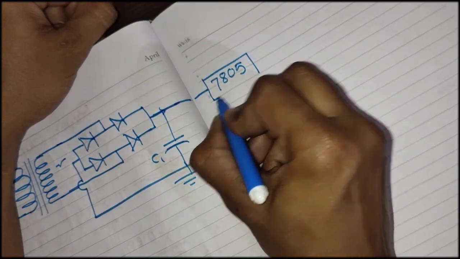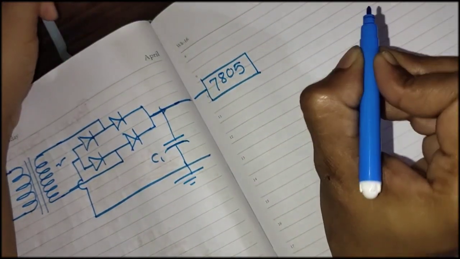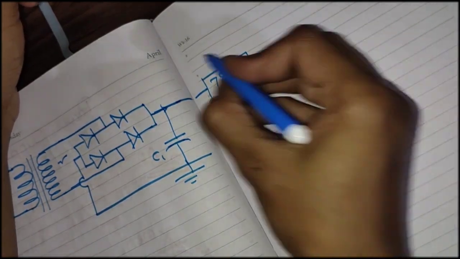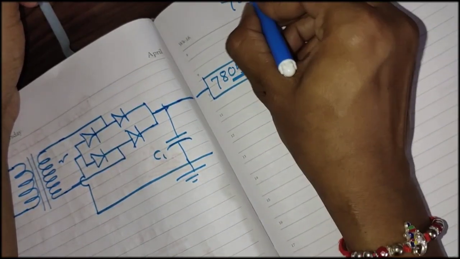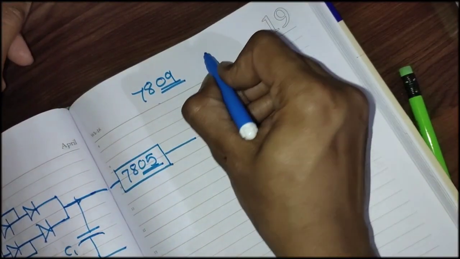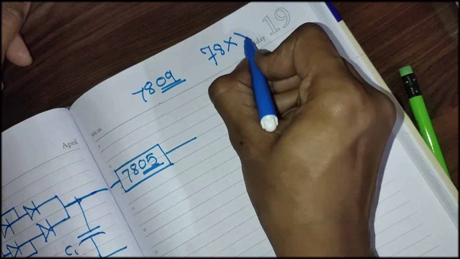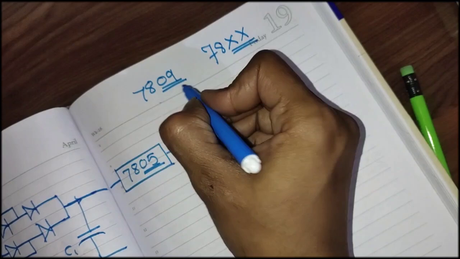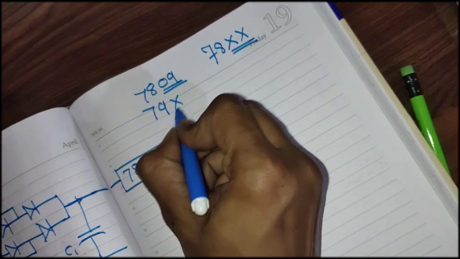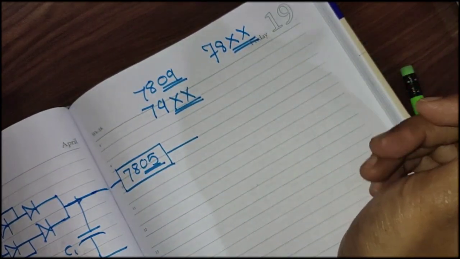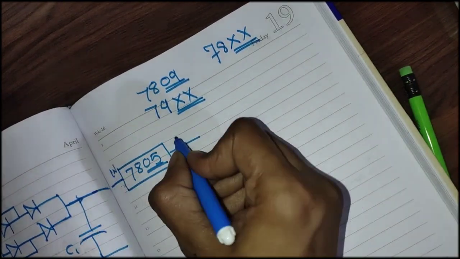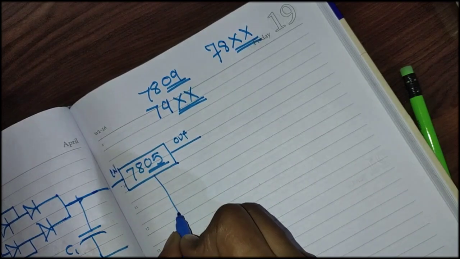7805. What is this IC all about? This is nothing but a fixed DC output. So 05 indicates 5 volt output. If the IC is 7809, then 09 indicates a 9 volt output. So basically this is 78XX, and this XX will indicate the output voltage. In the same way, if you want a negative voltage, 79XX is there, XX will indicate the negative voltage. Okay, so this is the input and this is the output, and here it is ground.